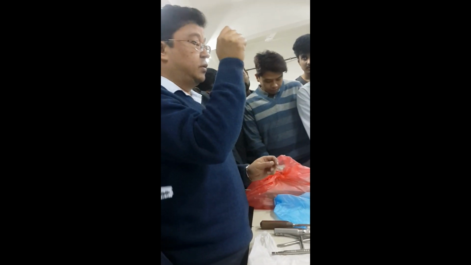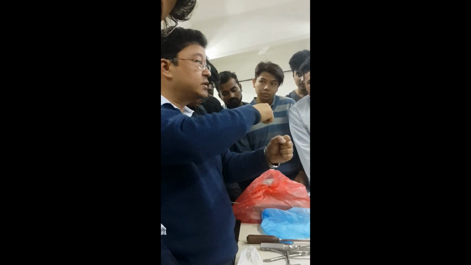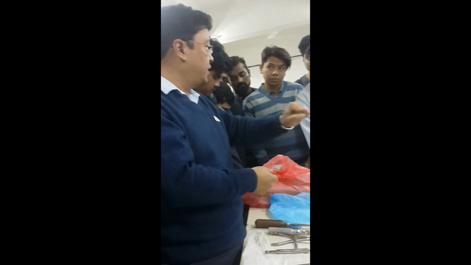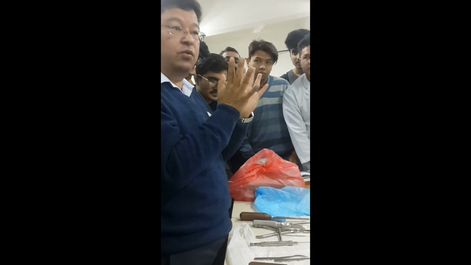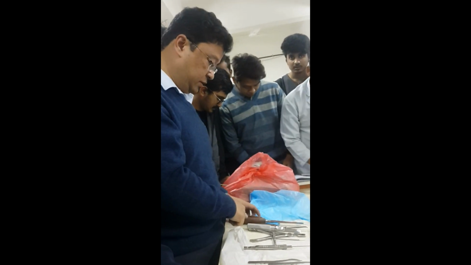And one other instrument which you use is a hammer. The hammer is used for sometimes putting steel in between, hammering it, or while putting a nail, hammering the nail. And what is the hammer known as? It is known as a mallet. Mallet.